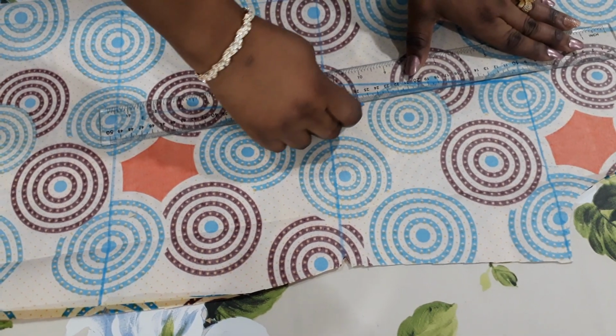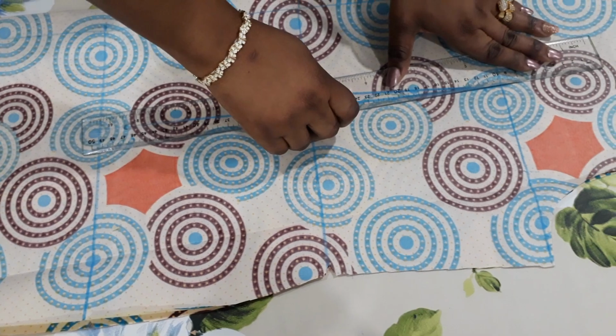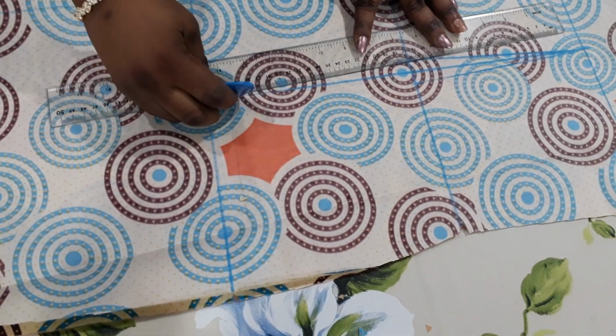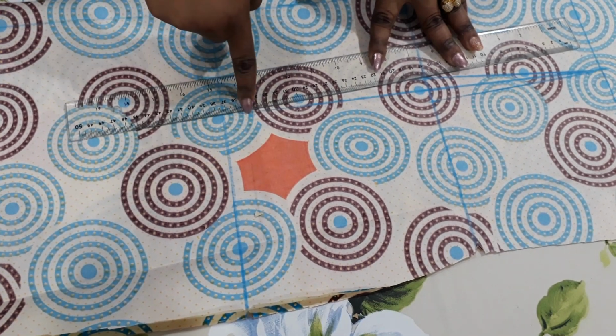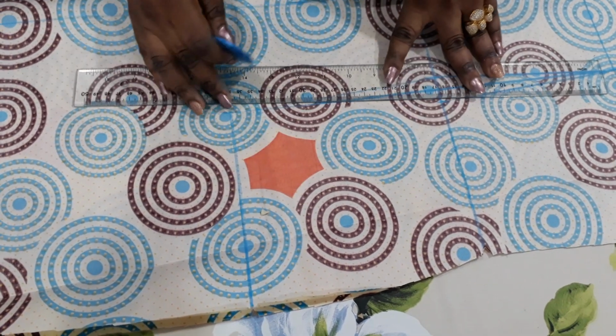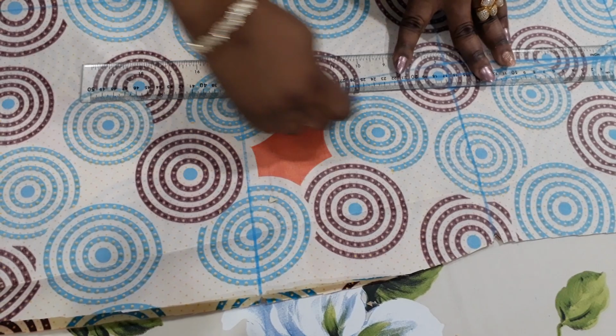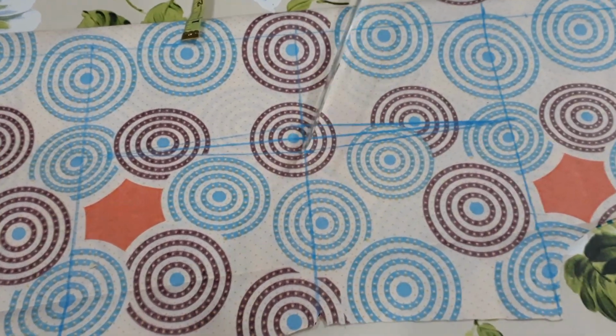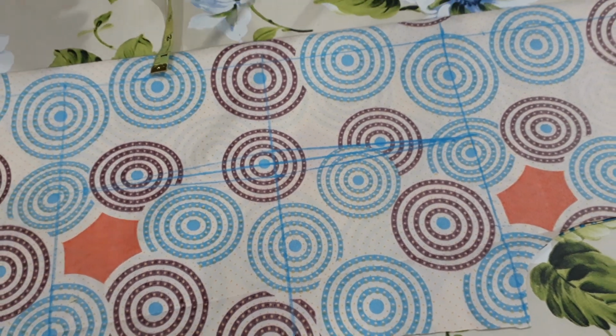Now I'm connecting my darts. When making yours, take your time. From the 1 inch in which we came up, and you see the back dart is formed. So this is what we will be taking in for the back also.